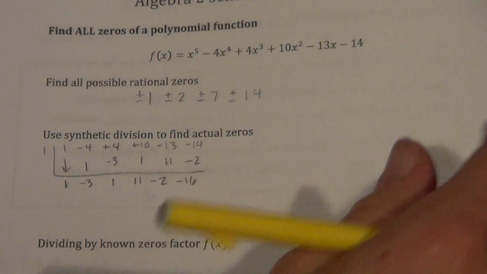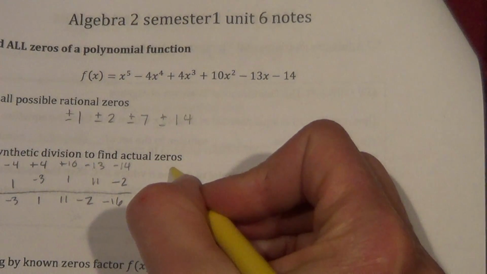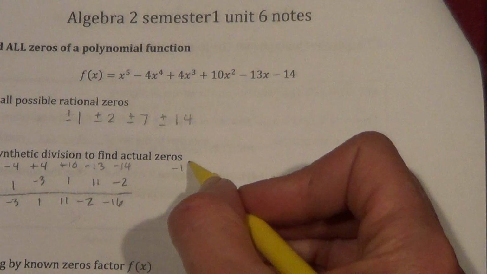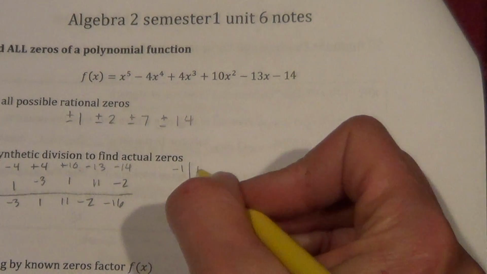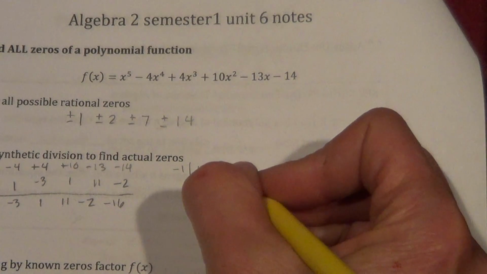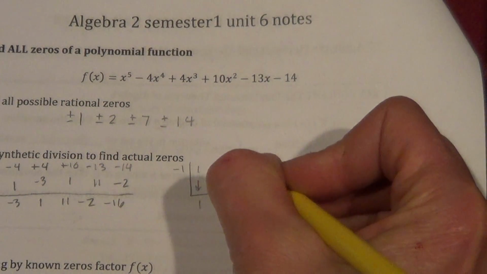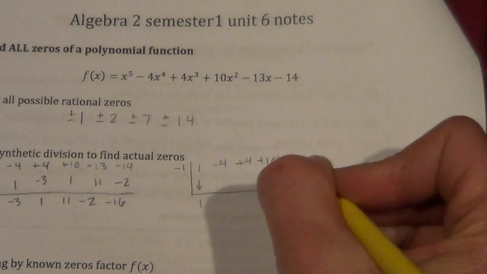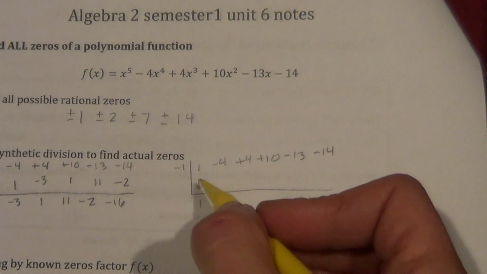Now, that means that was not an even factor. It is not one of the zeros, so now we switch over to -1. Let me get all of these. +1, -4, +4. Again, these are your coefficients. +10, -13, -14.